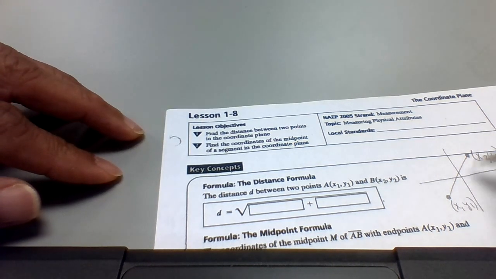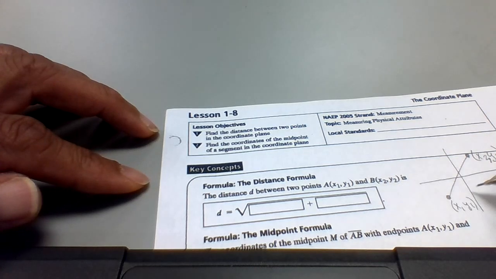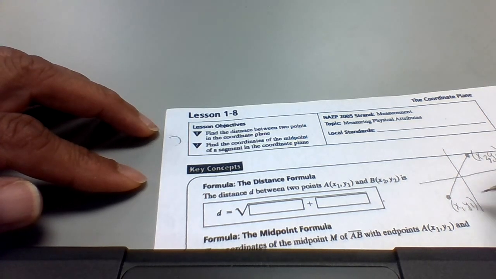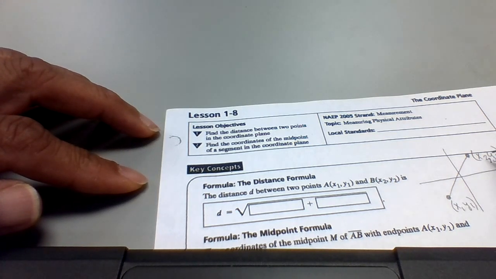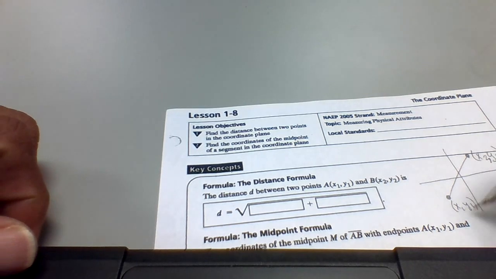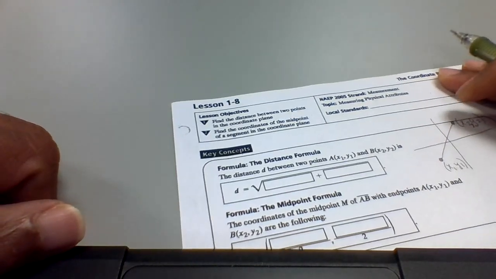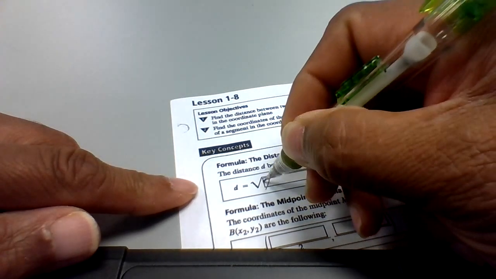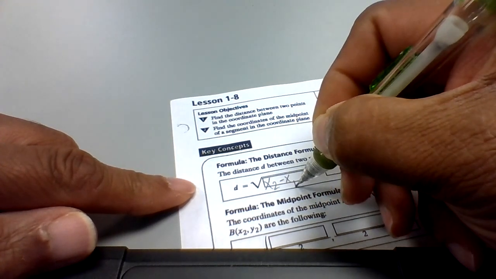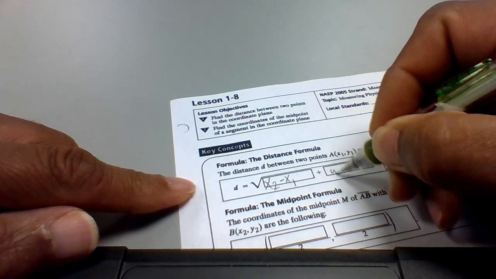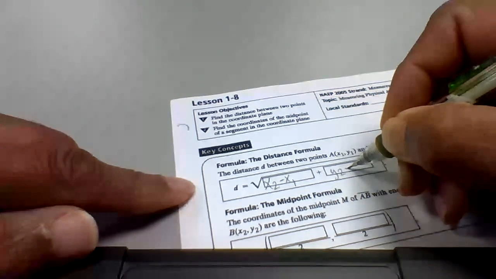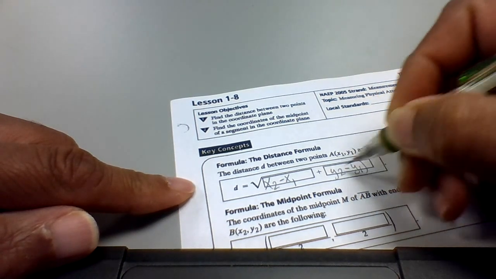And you're going to find the midpoint, you're going to add these two and then divide it by 2. And to find the distance, you're going to take the square root of these two, and you'll start with x2, take away your x1, usually. So the formula here is going to be x2 minus x1 plus y2 minus y1 squared.